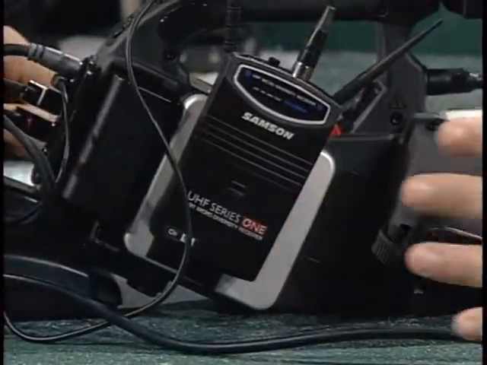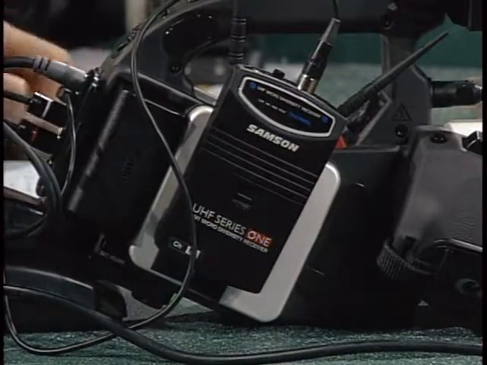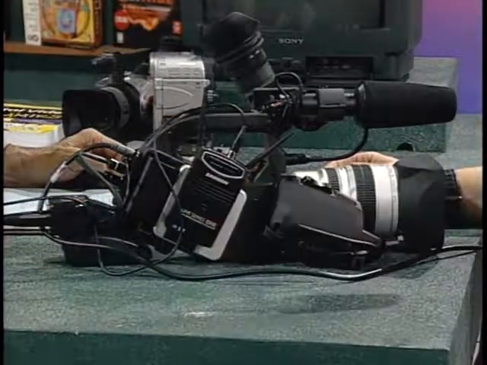That kind of brings up a whole different issue, and that is that there's an entire industry being built around this XL1, this particular camera. It's so popular. For instance, this is a receiver that was made specifically for the XL1, feeding an XLR or a balanced audio input into the camcorder.